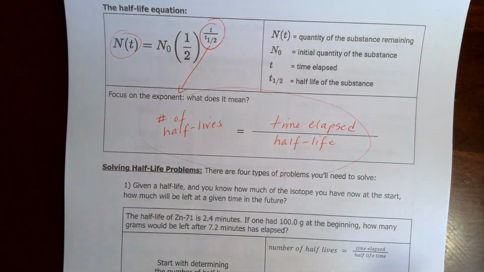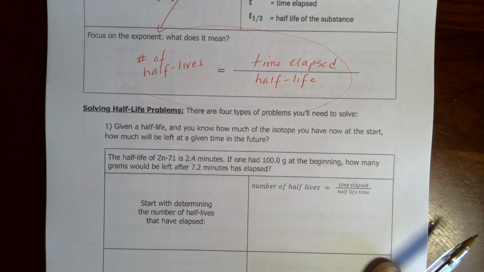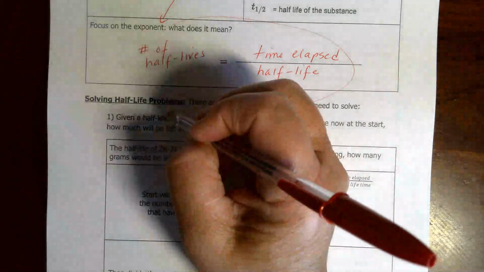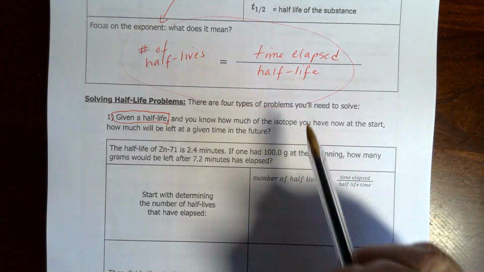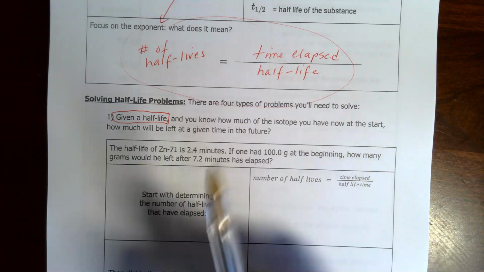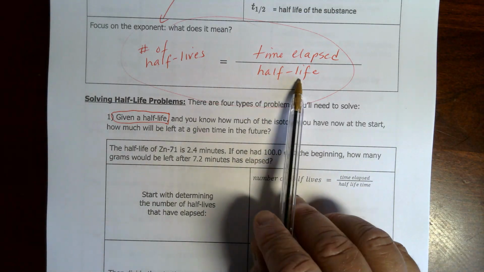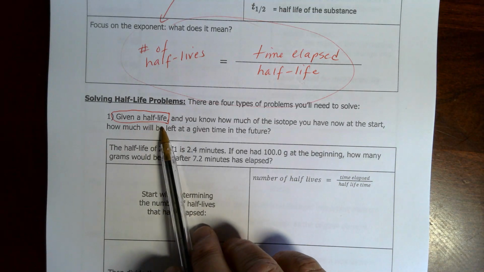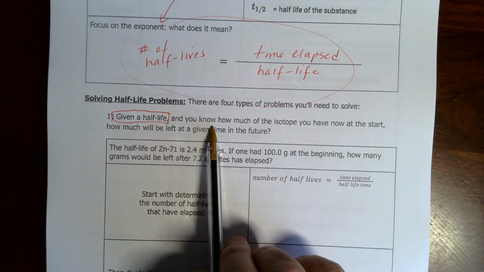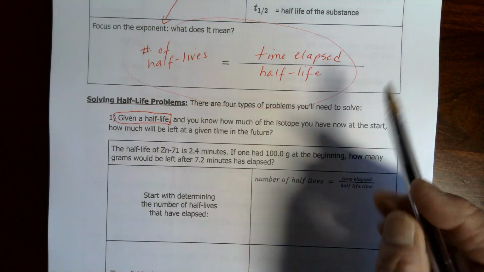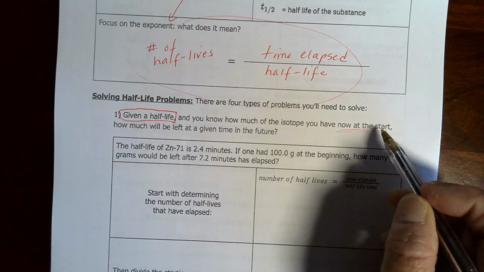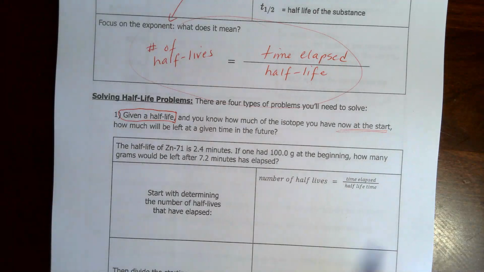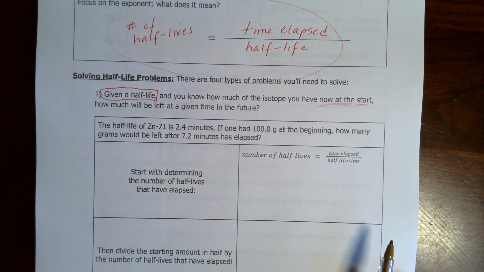So we're going to solve half-life problems. There are 4 types that you'll need to solve. For 3 of the 4, you're going to be given a half-life time, this number right here. You're going to be given that for most of the problems. And of course, there are going to be problems where you have to find that, but that's all right. We can do that. If I give you a half-life, and we know the beginning amount of the isotope, how much will be left after some time into the future? Let's see a problem that looks like that.